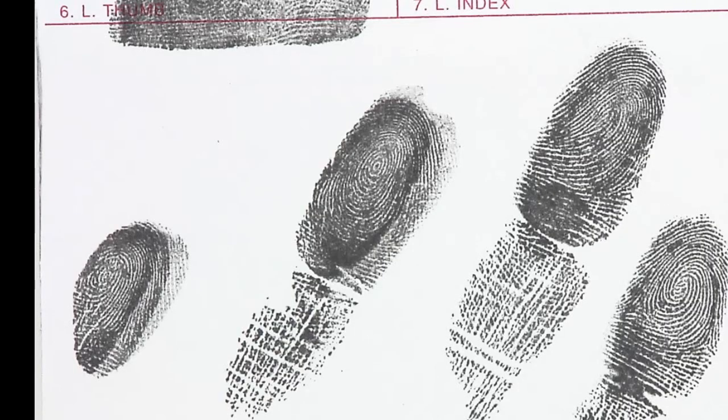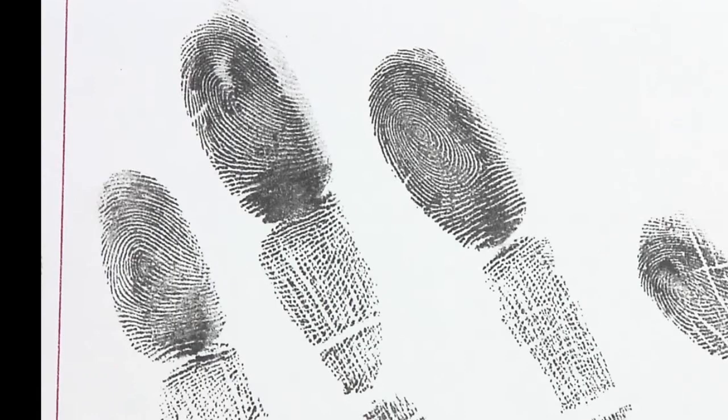Okay, where's the radial here? This is a whorl. That's a whorl. That's a whorl. And that's a loop. And it's slanting towards the little finger, so therefore there's no radials. Okay, are there any radials here? We've got a loop, a loop, a whorl, and this looks like a loop, and it's properly slanted towards the little finger, so there's no radials there.